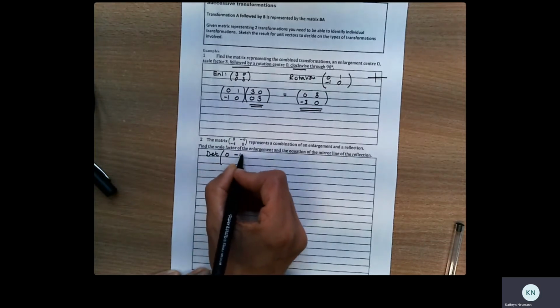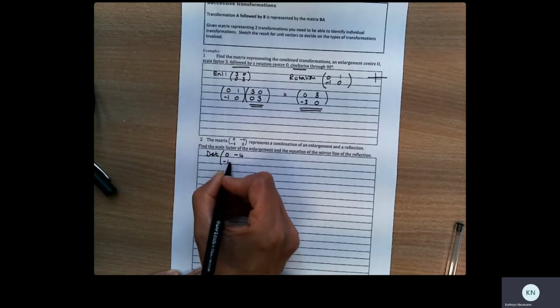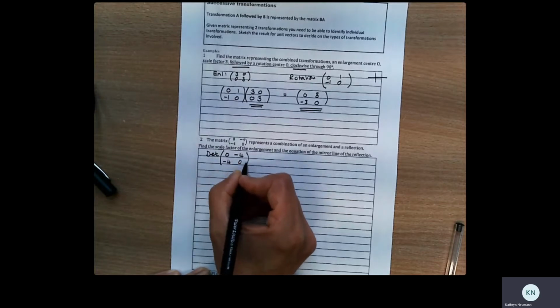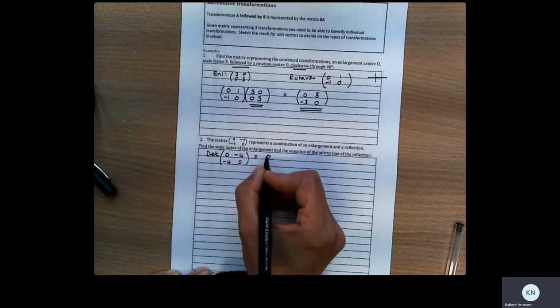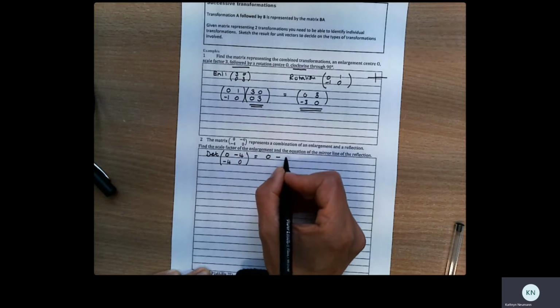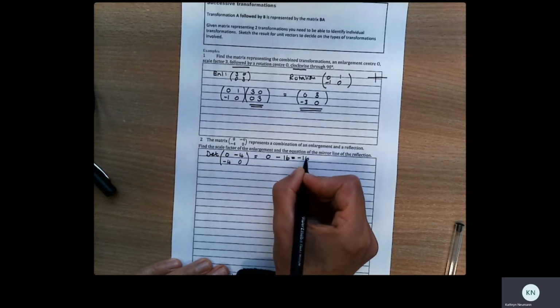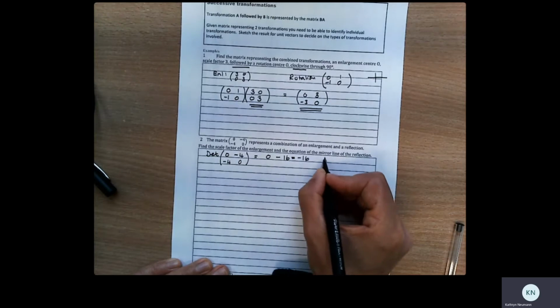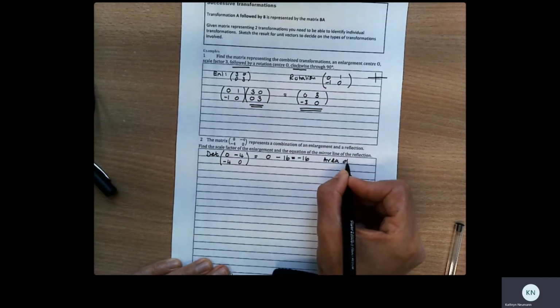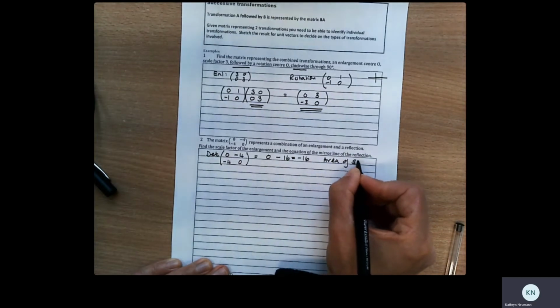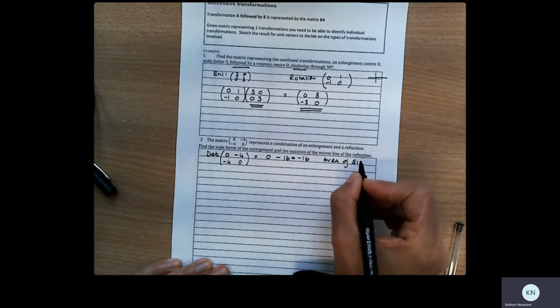So the determinant of 0, minus 4, minus 4, 0 is equal to 0 take away 16, so that's minus 16.